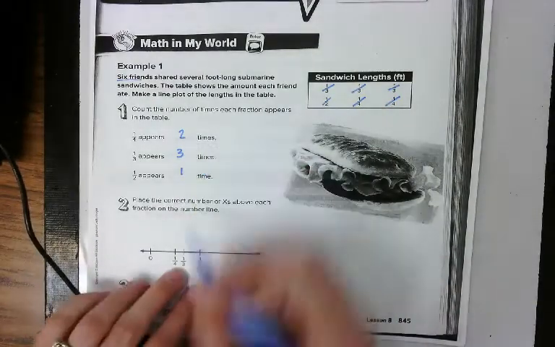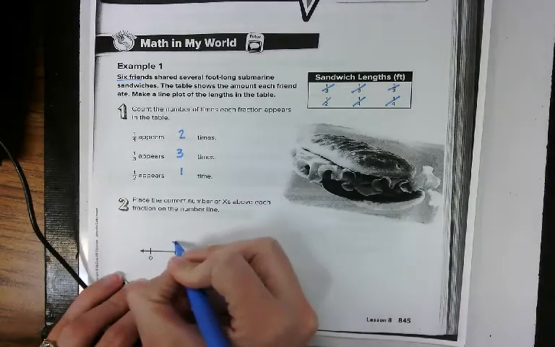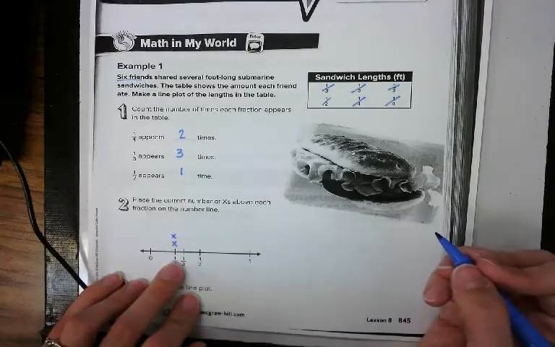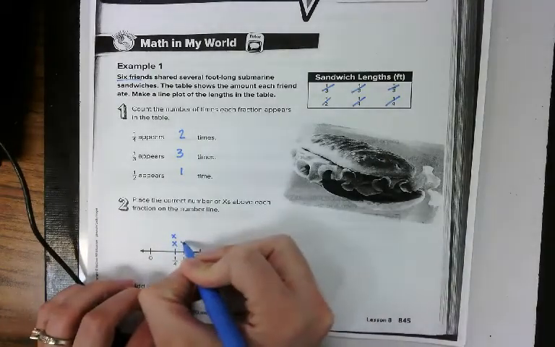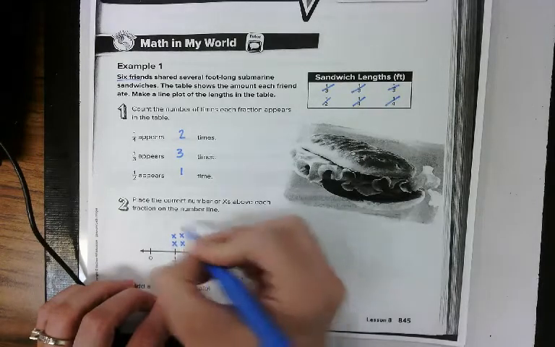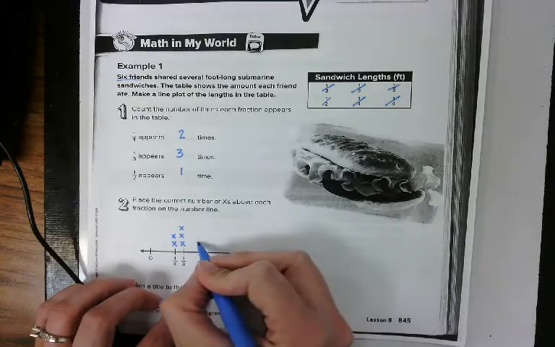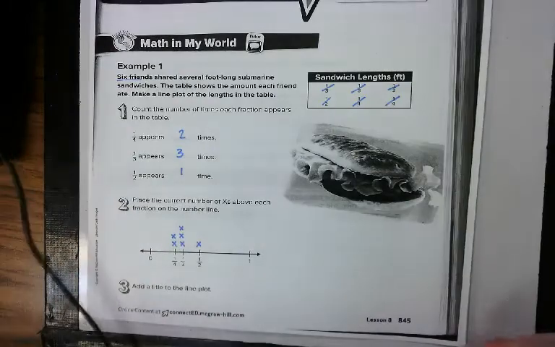Okay, 1/4 appeared 2 times, so I'm going to make an X for every time it appeared. X, X. Do your best to make those X's close to the same size, and I'll show you why. 1/3 appeared 3 times, so here, make those close to the same size. 1, 2, 3. And 1/2 appeared 1 time. Okay, that's how you make a line plot. That's all you have to do.